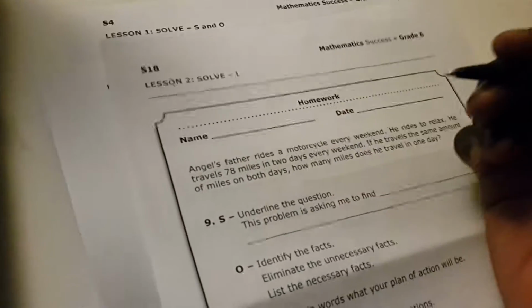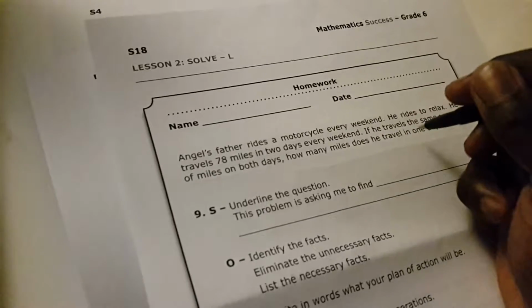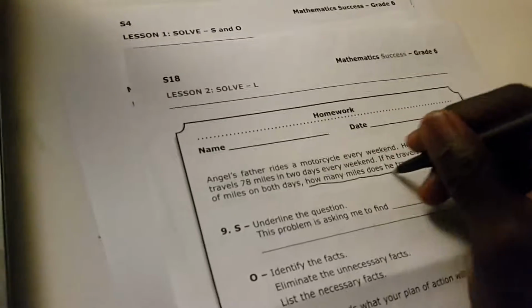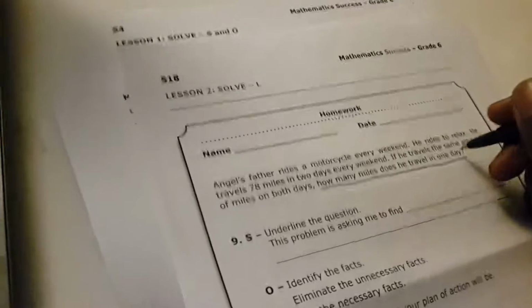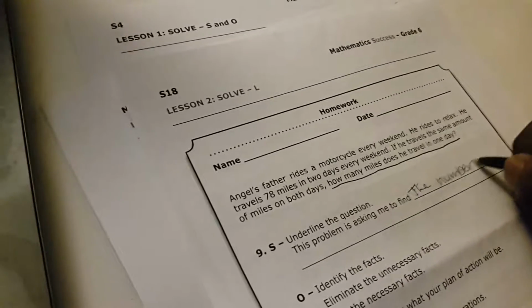Well, let's start with step S, which we know is to underline the question. The question is, how many miles does he travel in one day? That means the problem is asking me to find the number of miles he travels in one day. Simple.